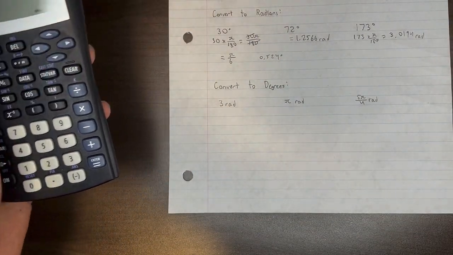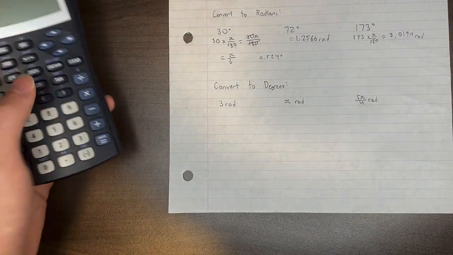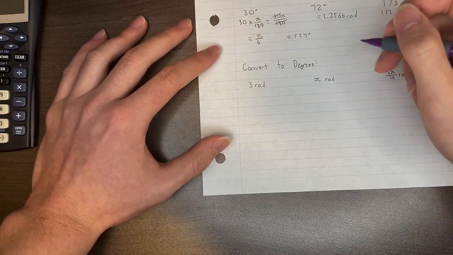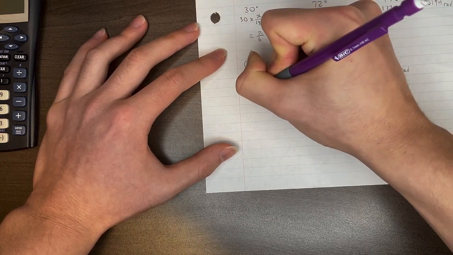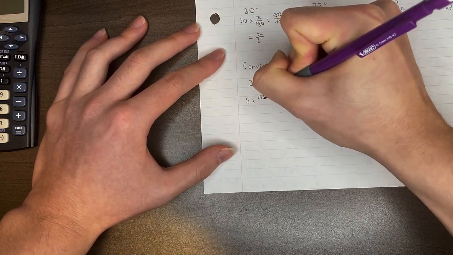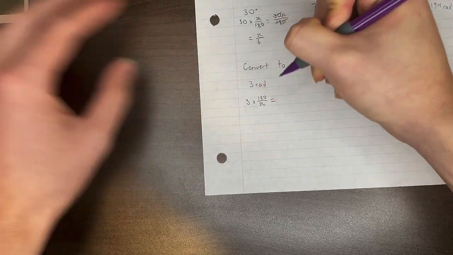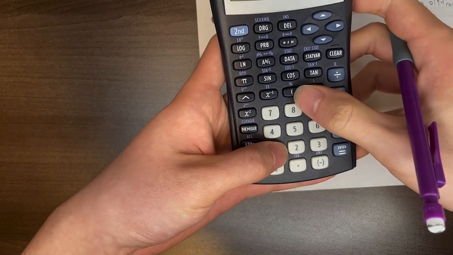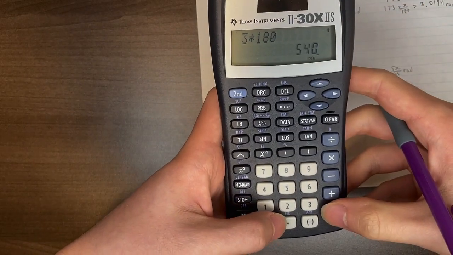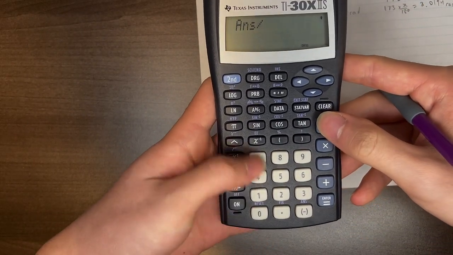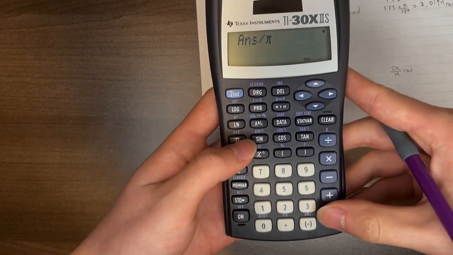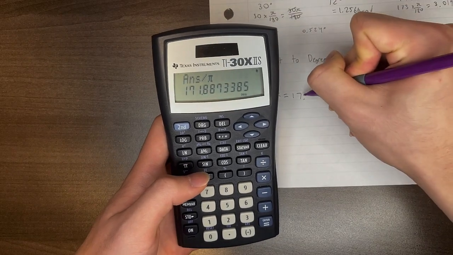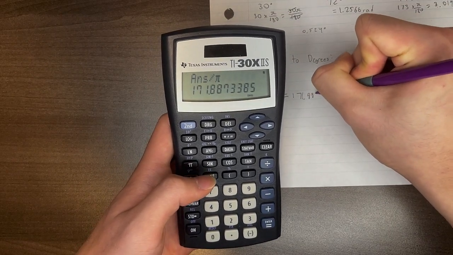What about converting from radians to degrees? Well, we can multiply our radian value by 180 over pi. And, well, we can just put this into our calculator once again. And we would get a degree value of 171.887.